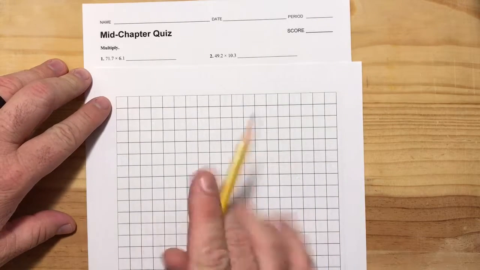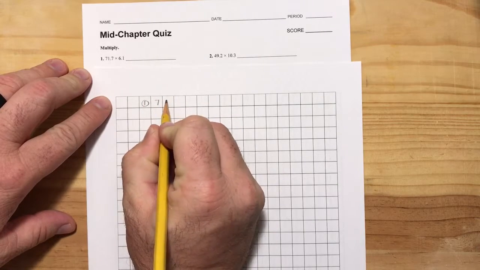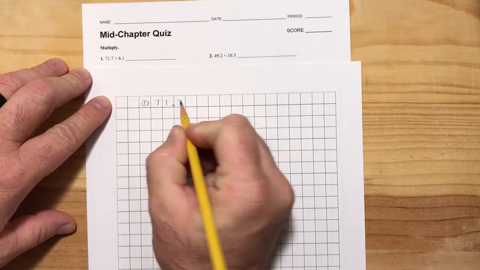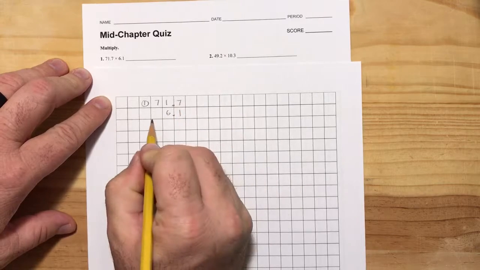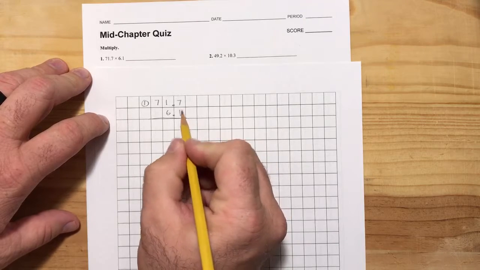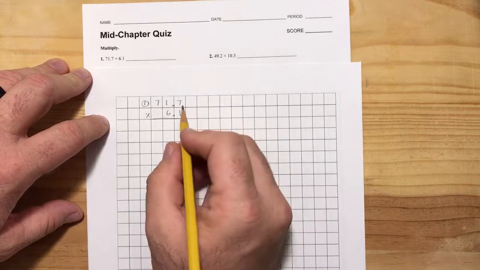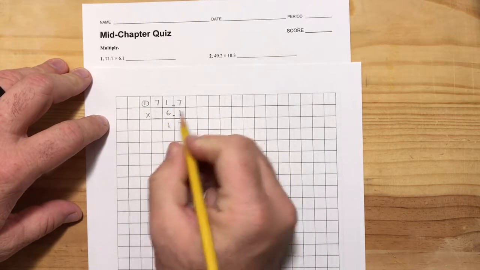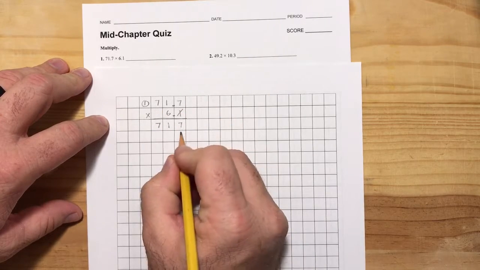So, number 1 was 71.7 times 6.1. Hopefully you remember to line up everything on the right side just like you would with normal multiplication. 7 times 1 is 7. 1 times 1 is 1. 1 times 7 is 7. I'm finished with this 1.